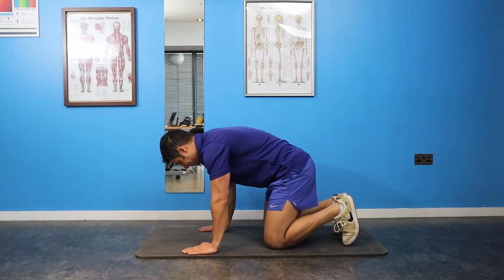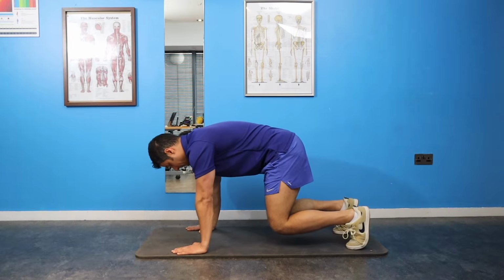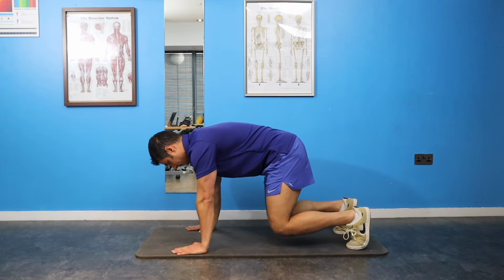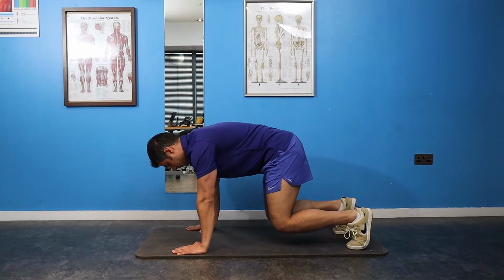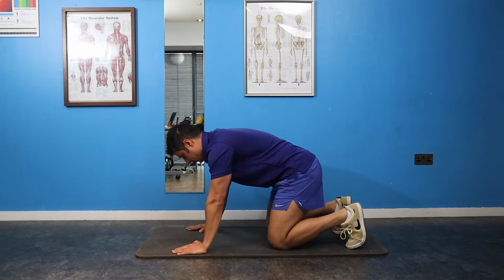The following exercise that I'm going to show you is going to be high plank, which is a core strength exercise for your lower back. You can start this exercise by holding in that high plank position within 10 to 15 seconds and progress it to 20 to 25 seconds.